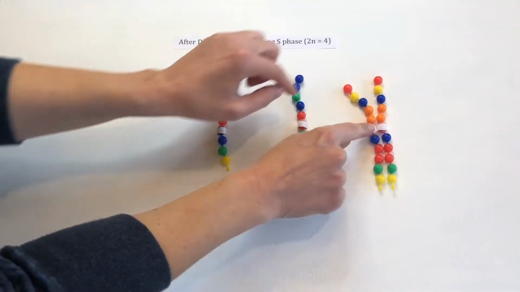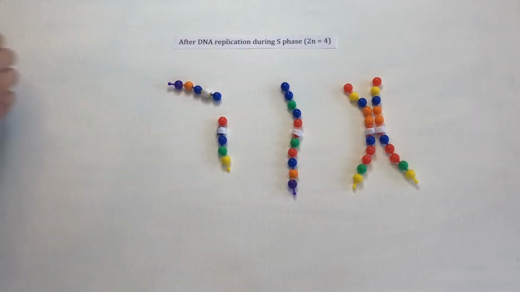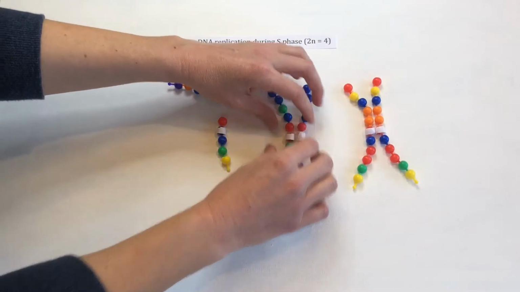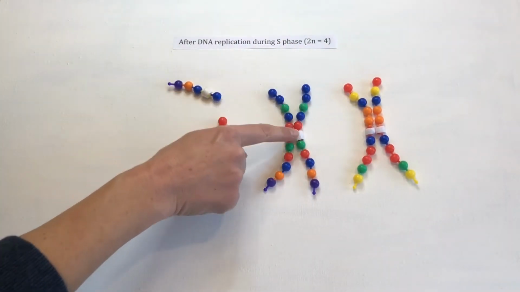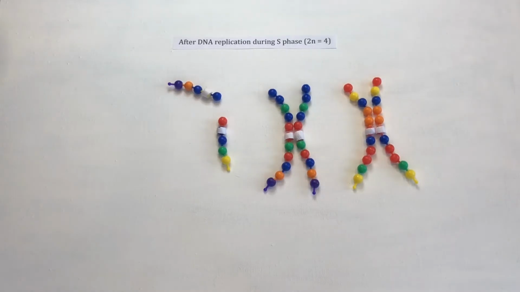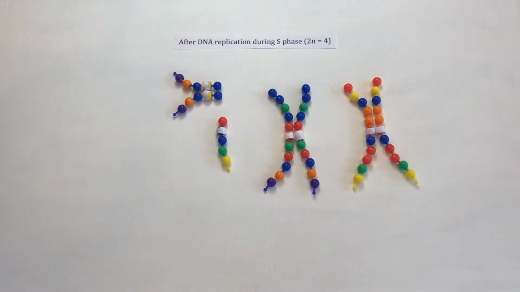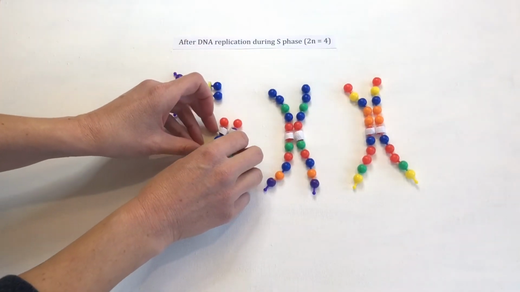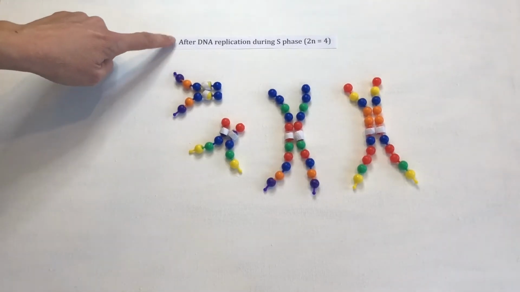And this white little piece of paper here represents the centromere, and that connects the sister chromatids together. So these are 2 identical sister chromatids attached at the centromere, and we'll do that for all of our chromosomes. And this is where you see this characteristic X pattern that you see in a lot of diagrams. Keep in mind, this X pattern is only true after DNA replication.